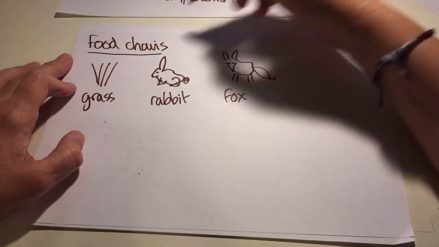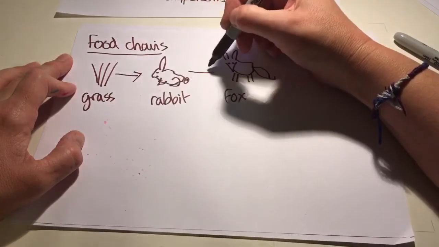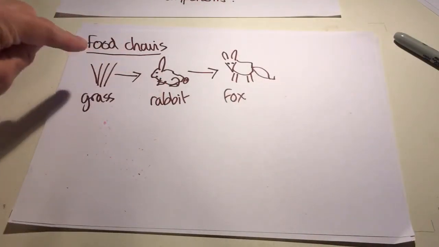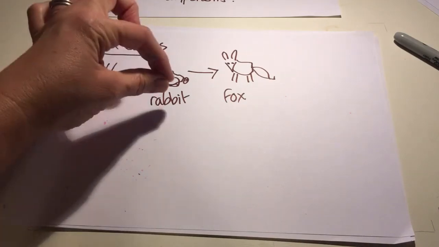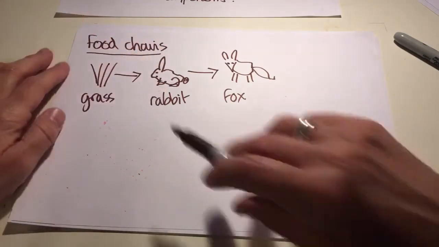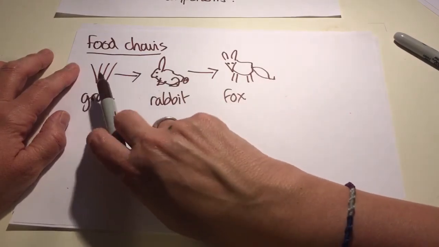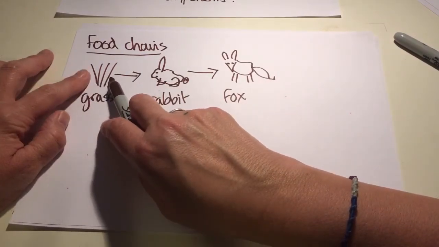Okay, so the arrows go from the food to the rabbit. If you think in terms of the energy, the energy that is in the grass ends up in the rabbit, the energy that is in the rabbit ends up in the fox, and that's the way it goes. So just remind yourself, what do we call this kind of component? It begins with a P.